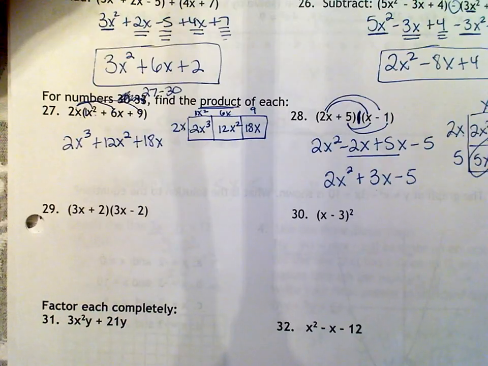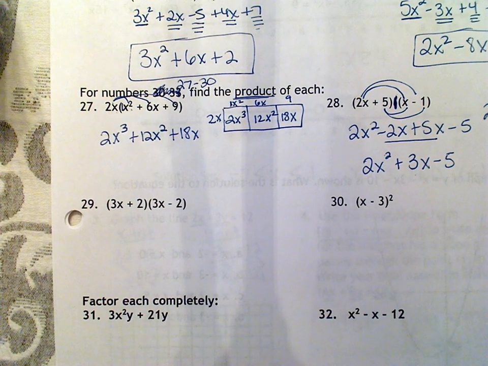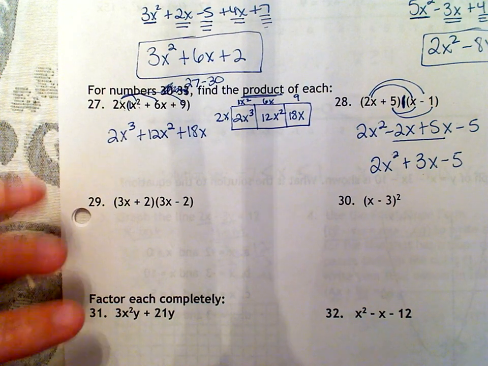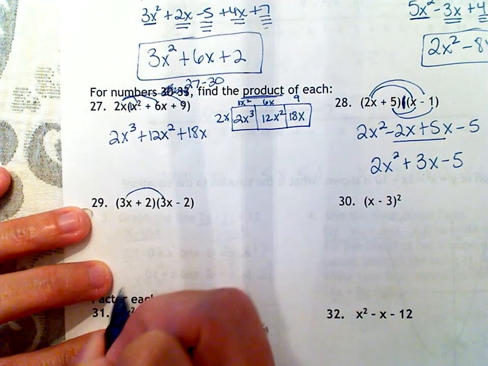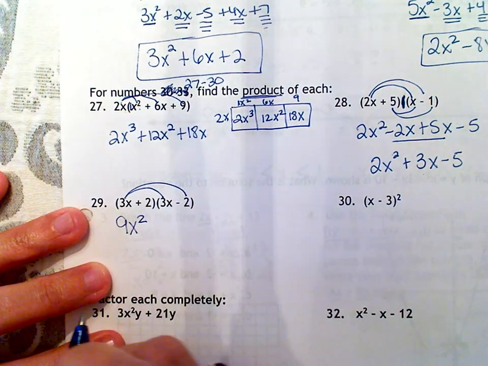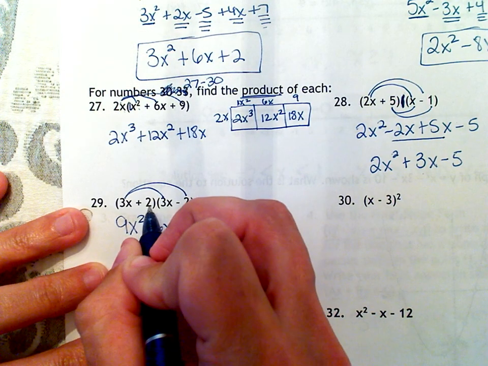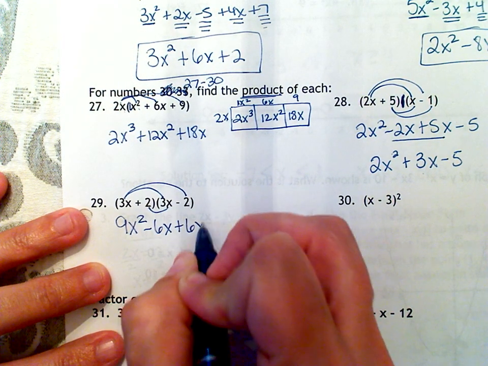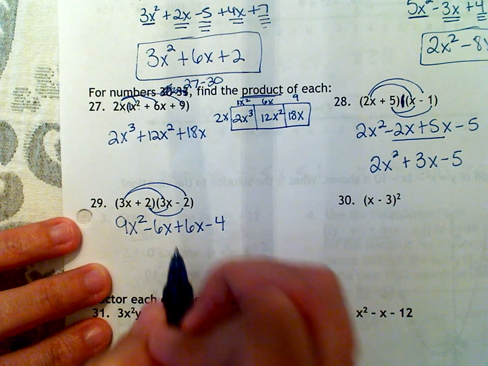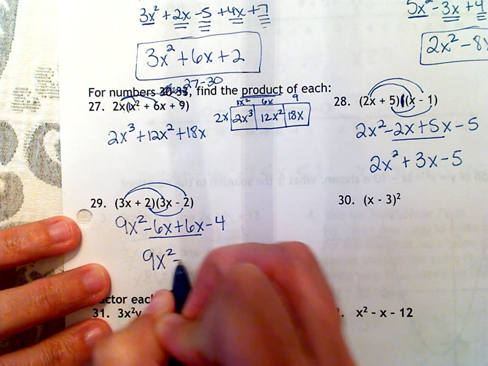All right, 29, same thing. Use the box, distribute, whichever one you prefer. Okay, I'm going to distribute because, like I said, it takes less room. So 3x times 3x is 9x squared. 3x times negative 2 is negative 6x. Then distribute the 2. 2 times 3x is positive 6x, and 2 times negative 2 is negative 4. And these two cancel, become 0. So it's 9x squared minus 4.